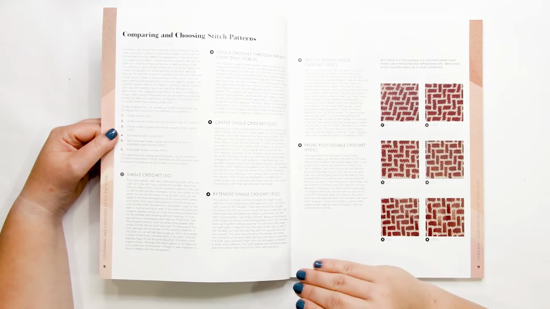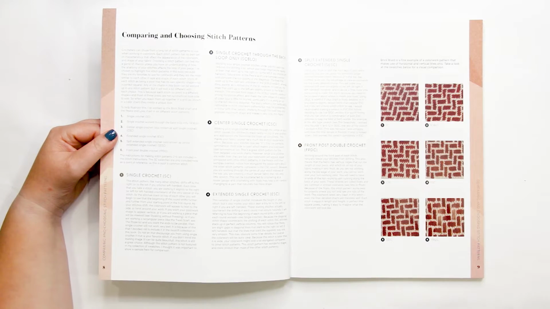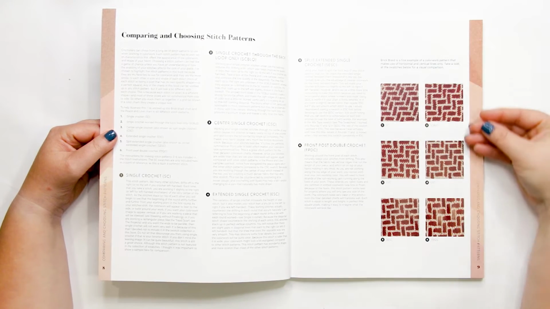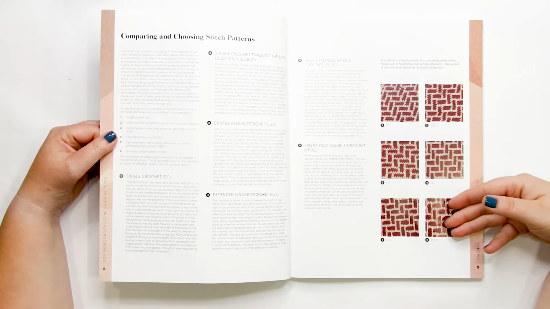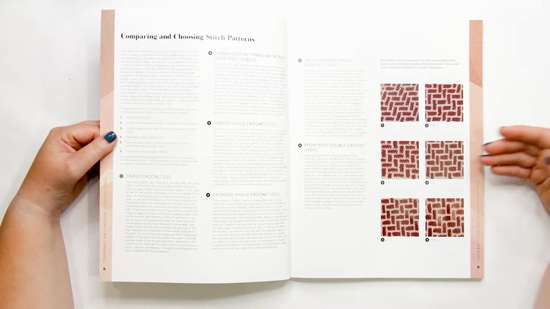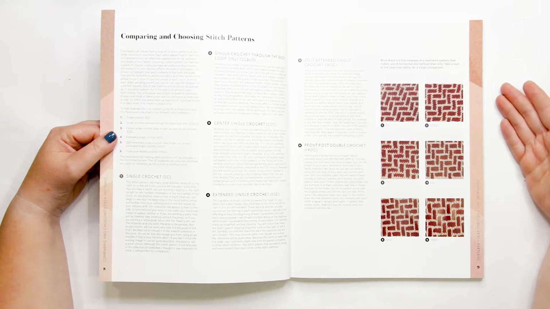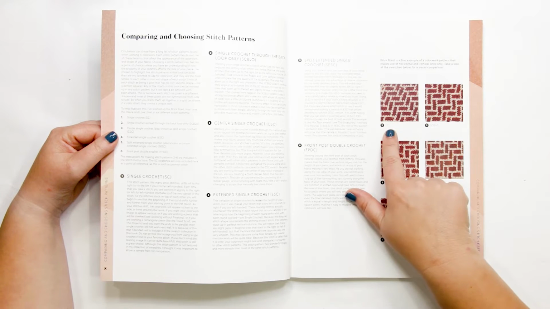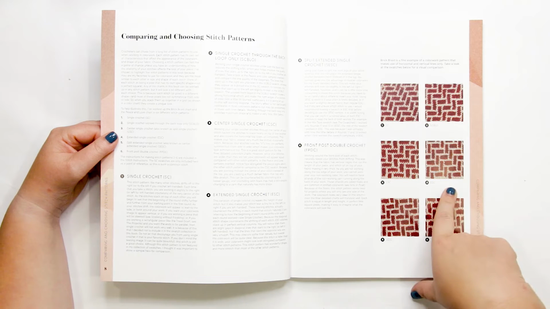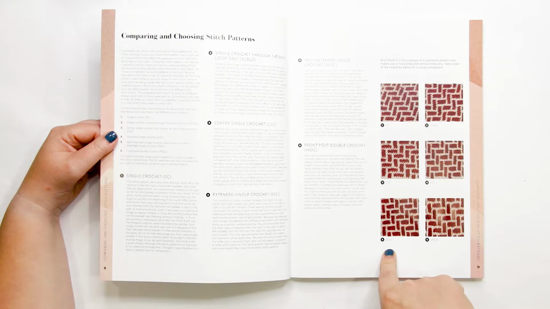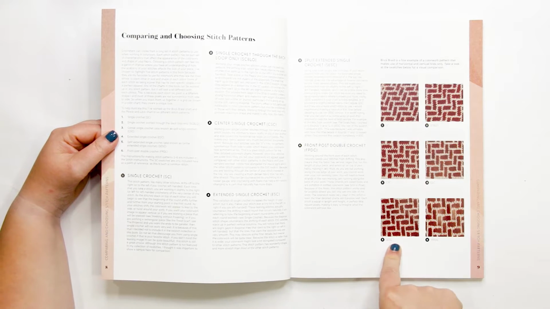Pages 8 and 9 are fantastic. And if you're a visual learner, this is really great here on my right-hand side. Each of these images shows a different stitch that is used with the same crochet chart, color work chart. So we've got a single crochet chart here, single crochet in the back loop only, center single crochet, extended single crochet, split extended single crochet. I always have to slow myself down to say that. And then front post double crochet.